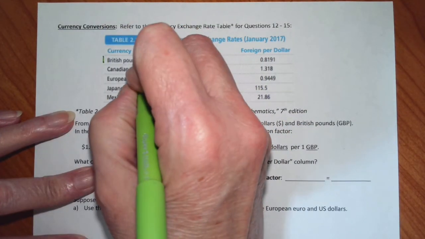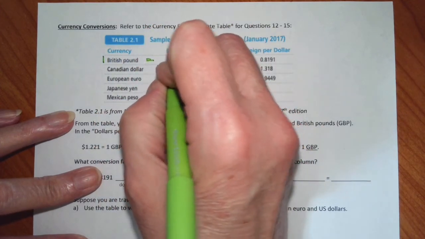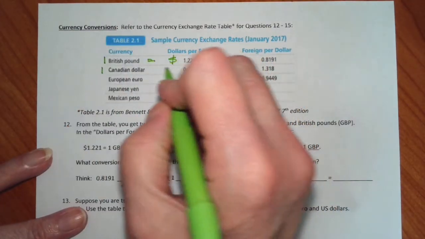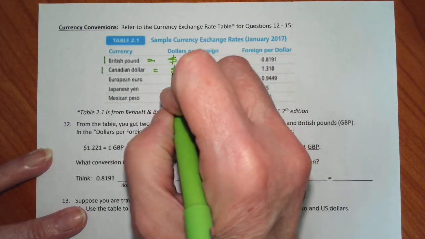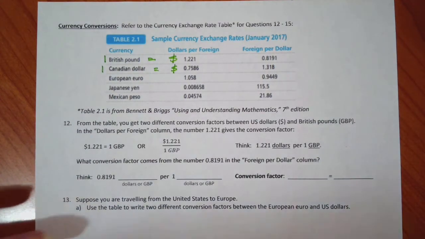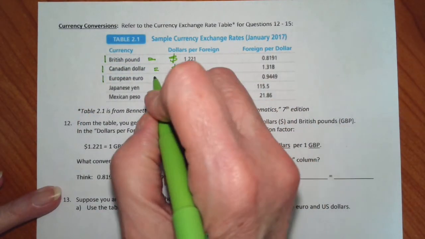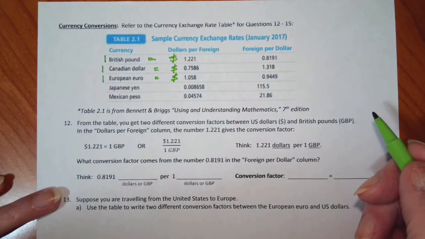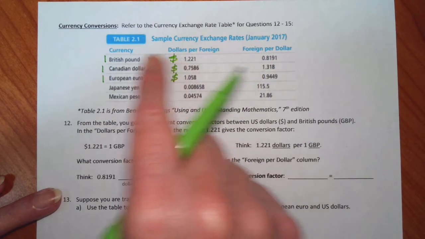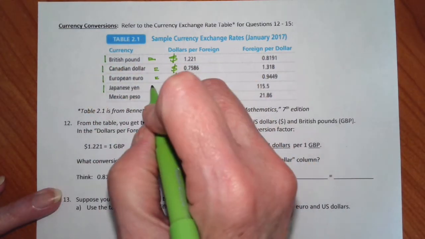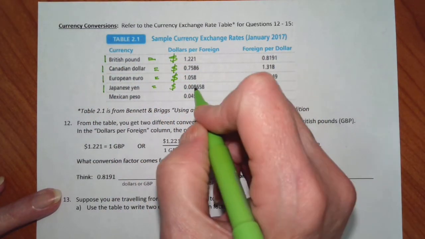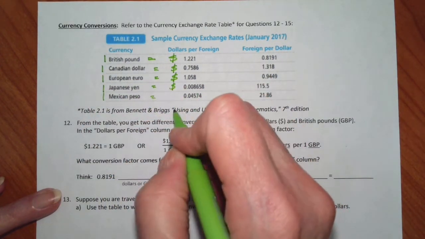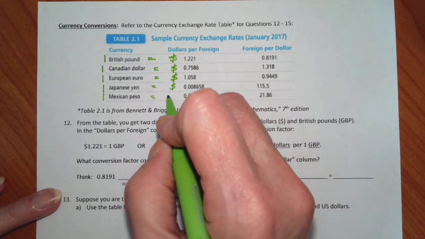This 1 British pound is equal to $1.21 US. 1 Canadian dollar is equal to 76 cents US. 1 euro is, so you can see this is the dollars per one of these. 1 yen is equal to 0.85 cents. 1 peso, oh, I'm sorry, that's 0.8 cents, is equal to 4.5 cents.